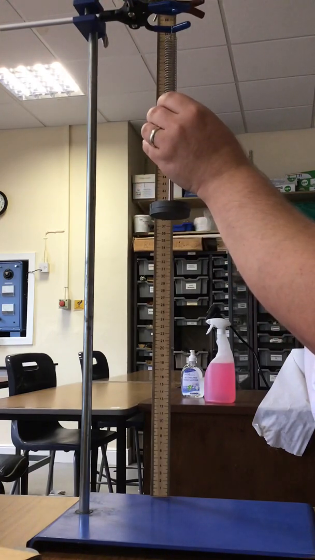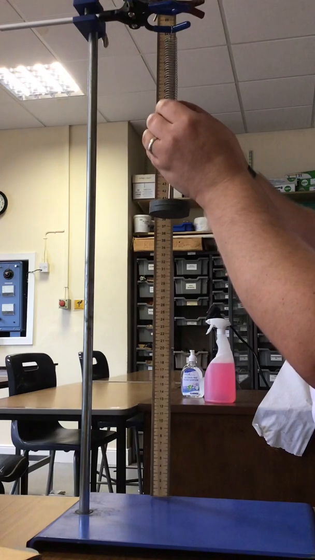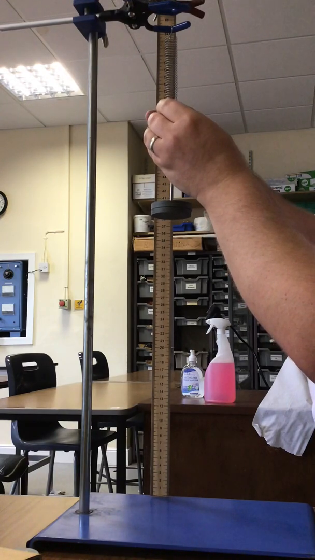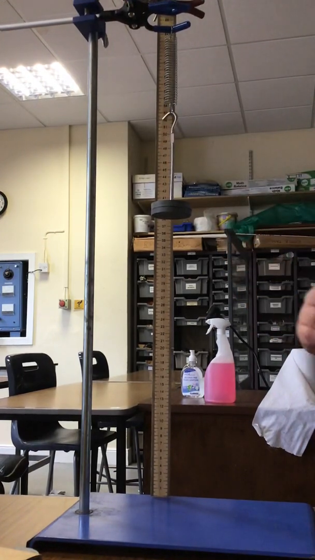200 grams now, or 0.2 kilograms. And we have got 9 centimeters.